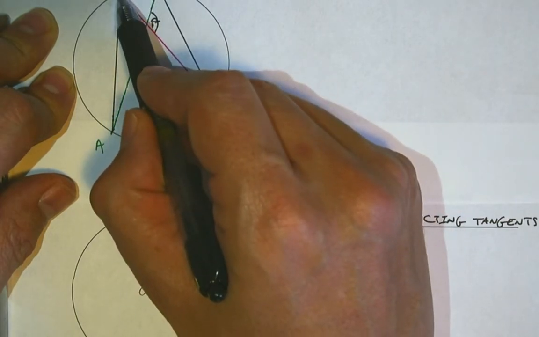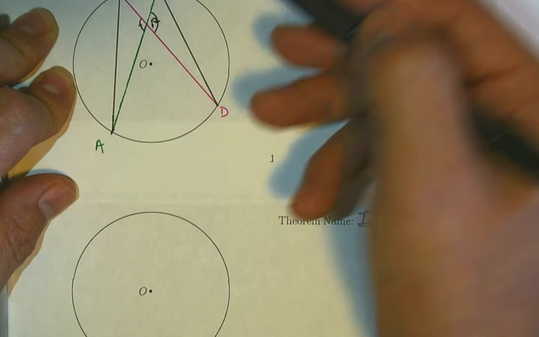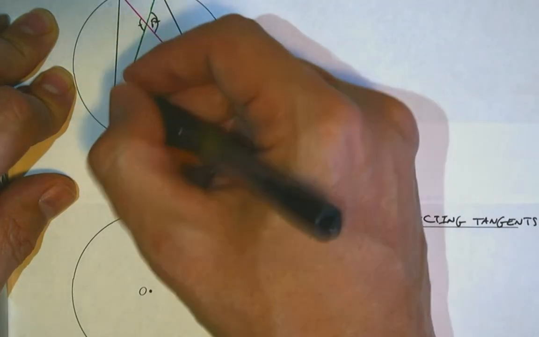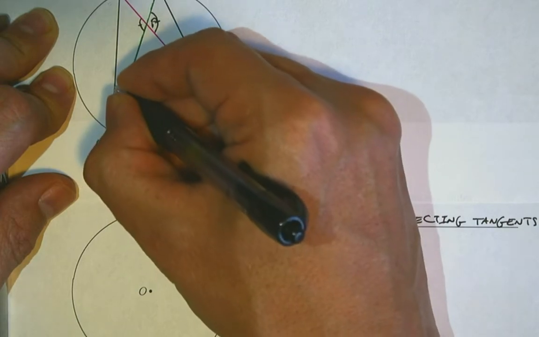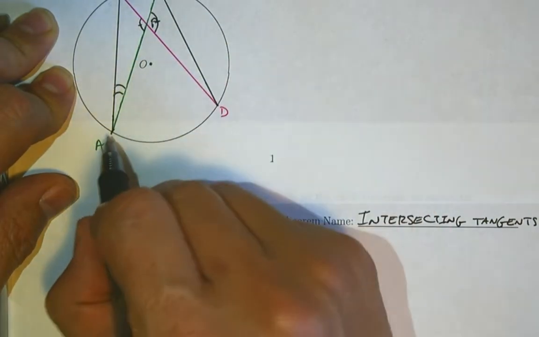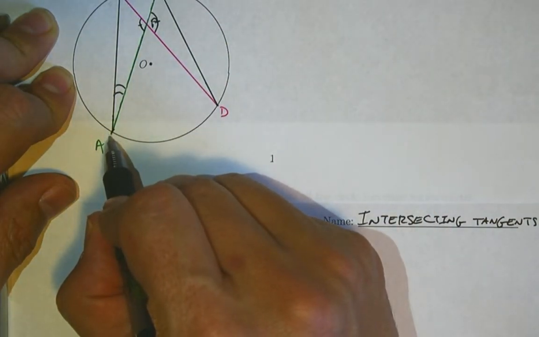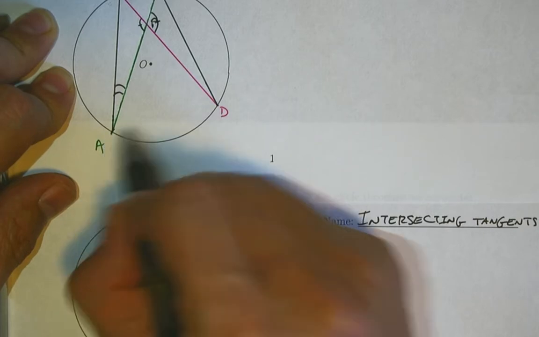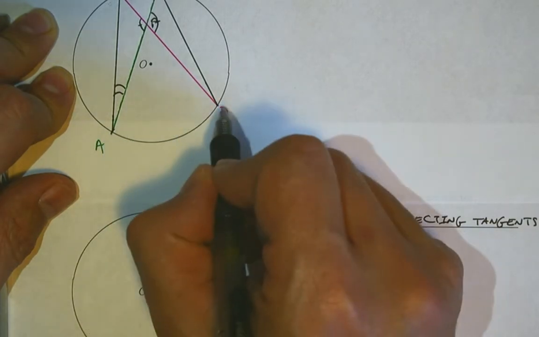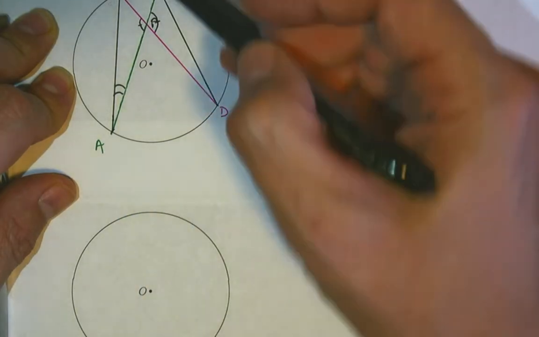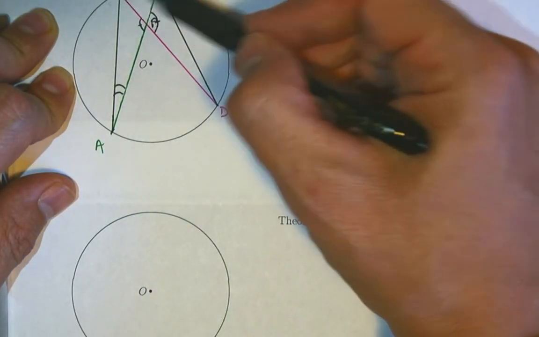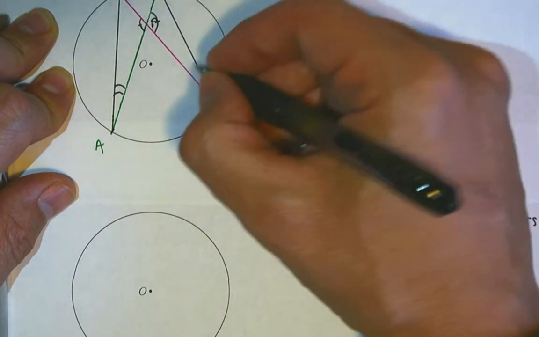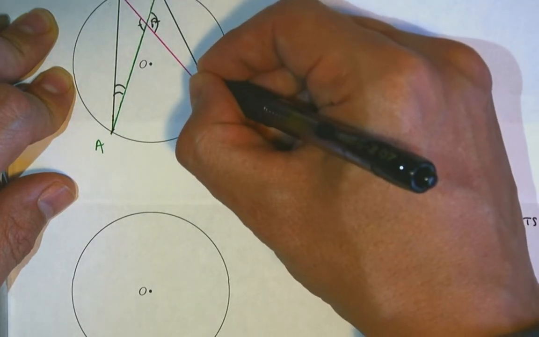They both end at CB on the circle. We're going to take this as a fact now, but we're going to prove it later. If two angles have a vertex on the circle, angle A and angle D have their vertices on the circle, and they both end at the same place on the circle, in this case B and C, then these two angles are going to be congruent.